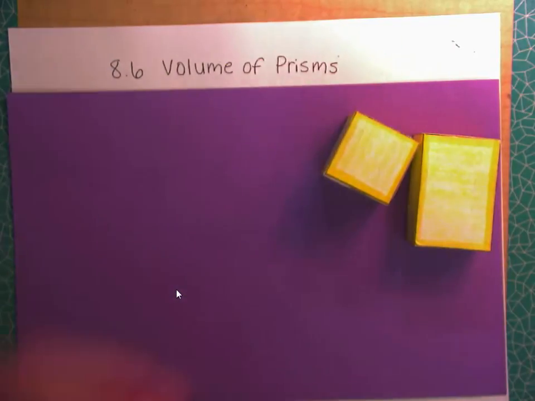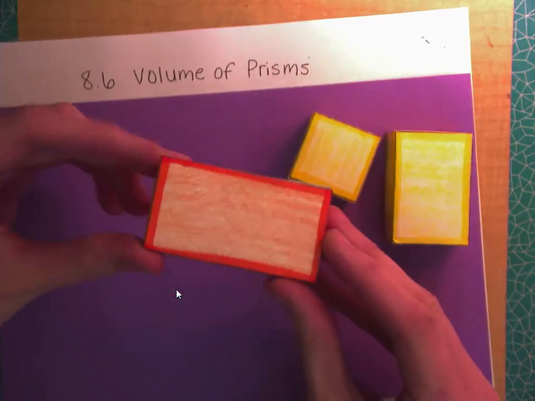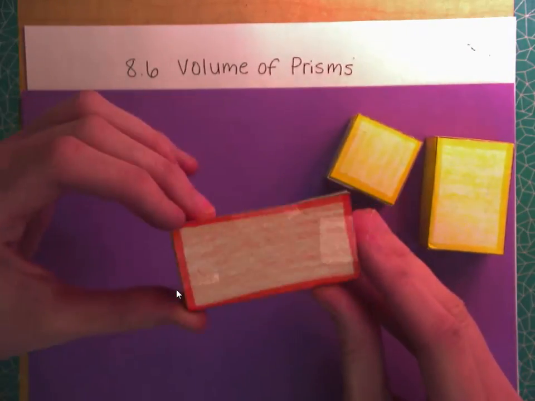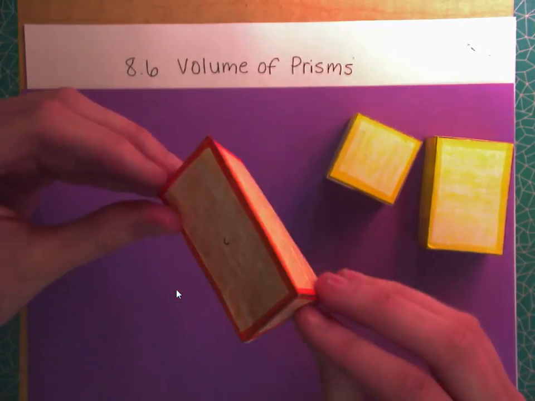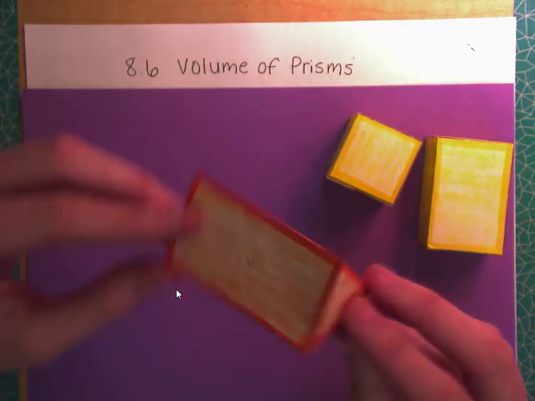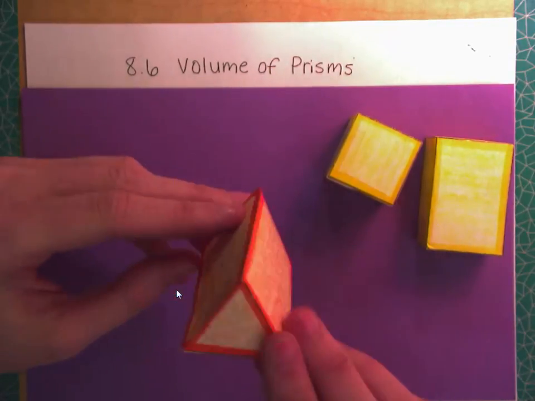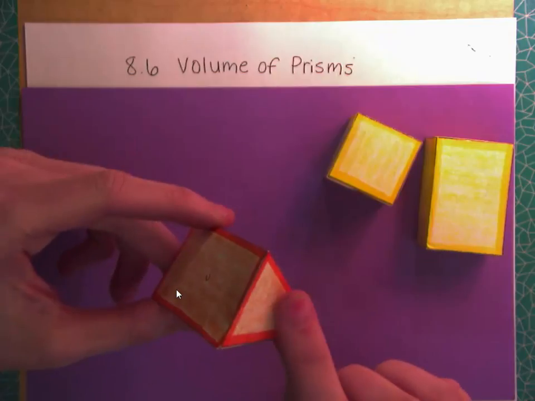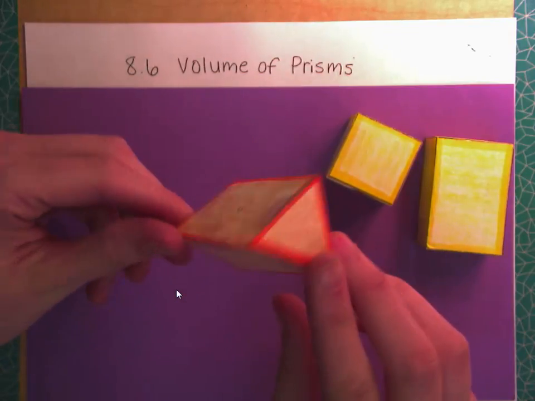And then the other type of prism we're going to look at is a triangular prism. So its base is a what? Rectangle. It's a rectangle, and two of its faces are also rectangles, but the other sides are triangles. So this is what we would call a triangular prism.